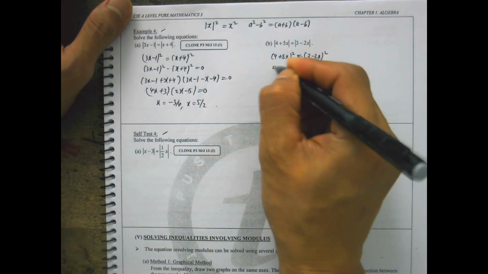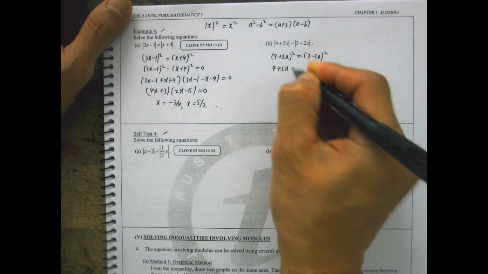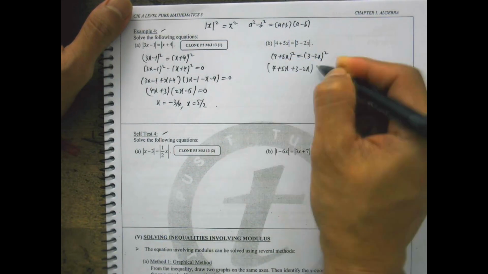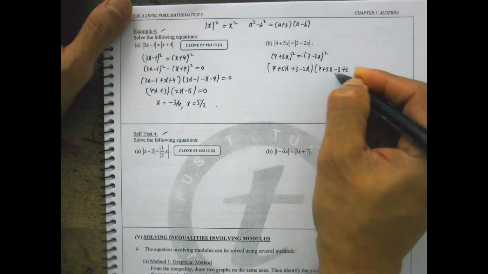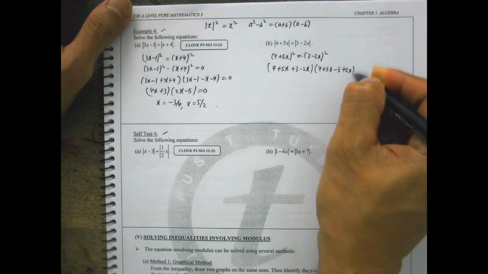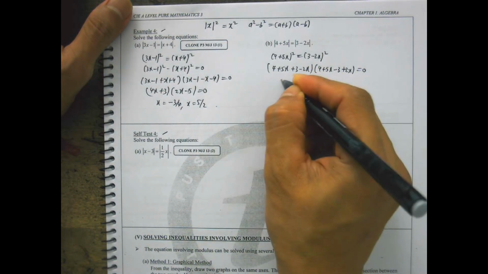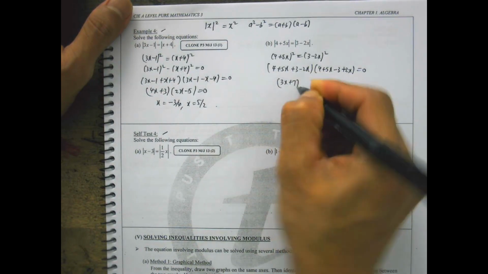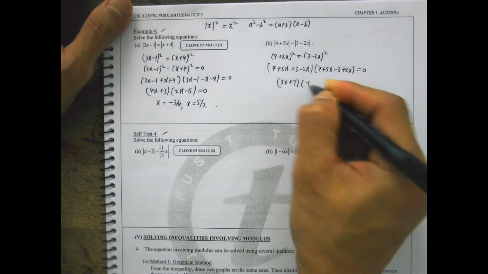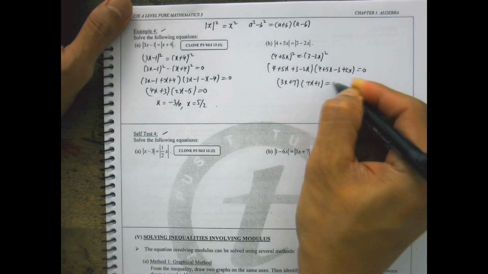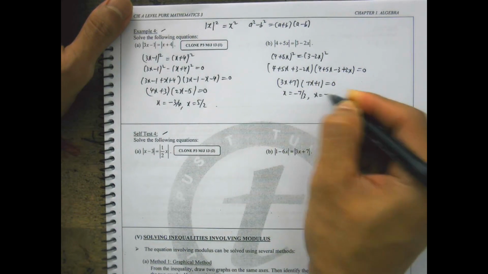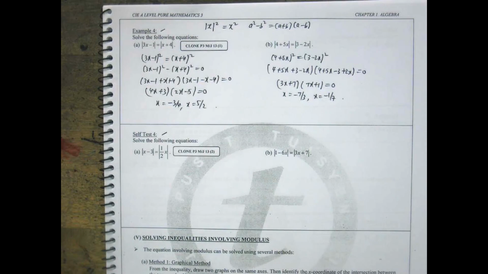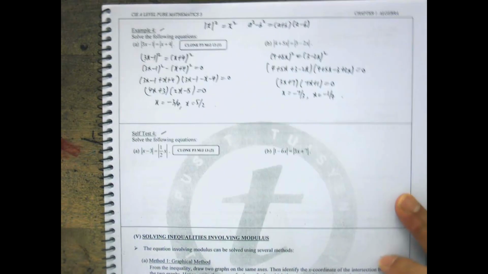But guys, since you already know it's going to be one positive, one negative, I just change the sign. This positive becomes negative, negative becomes positive, right? And I put it together, this would be 3x + 7. And the second one will be 7x + 1, right? So your x is -7/3 and -1/7. Yeah, that's all. Two answers.